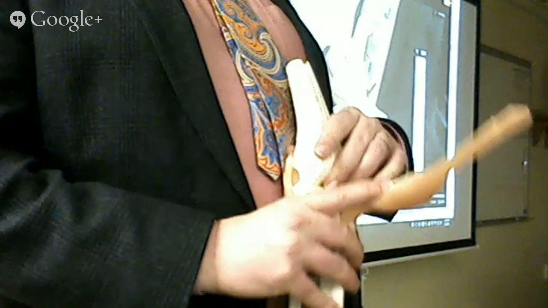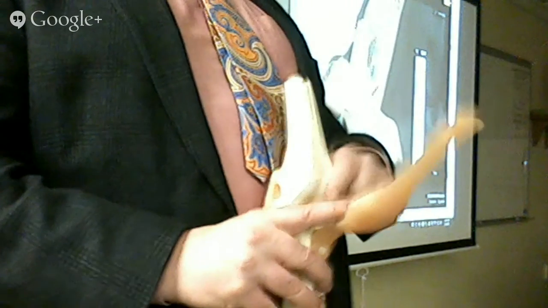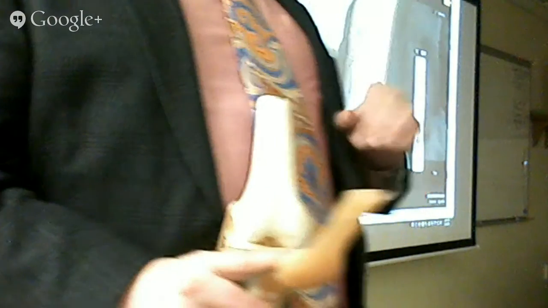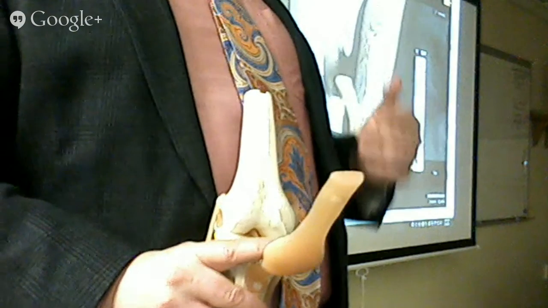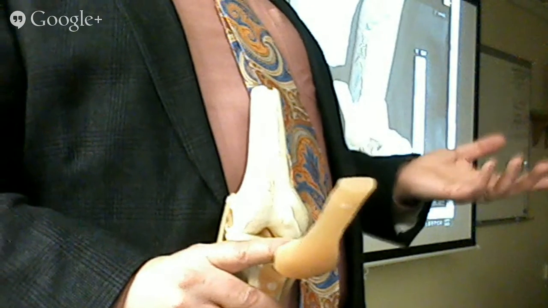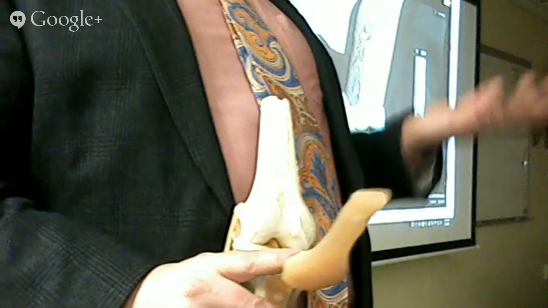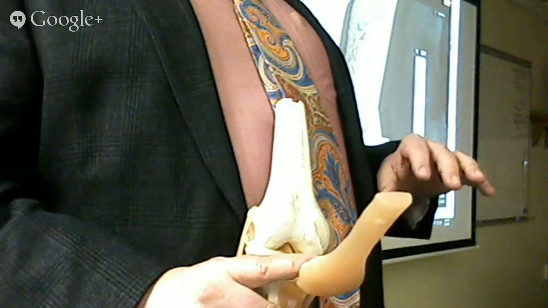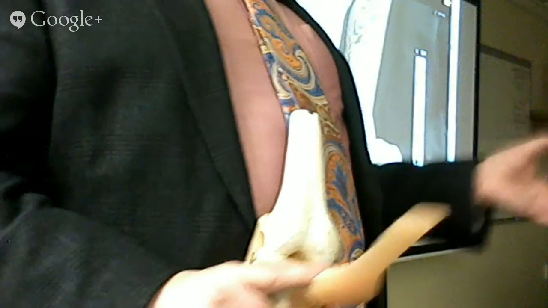Now, how many of you have heard of those ligaments before, especially by their abbreviations? Raise your hands. Okay, keep them up. How many of you are raising your hand because you've heard of the ACL but not the PCL? And then how many of you are raising your hand because you've heard of the PCL but not the ACL?